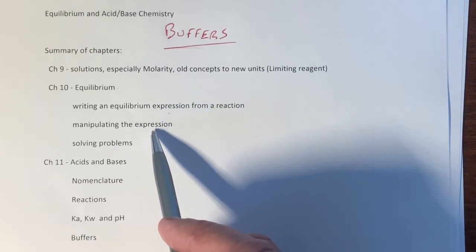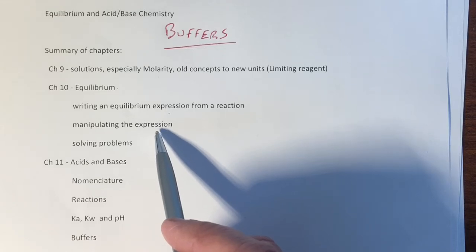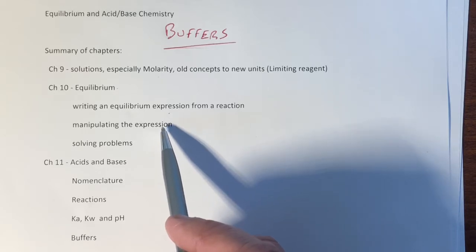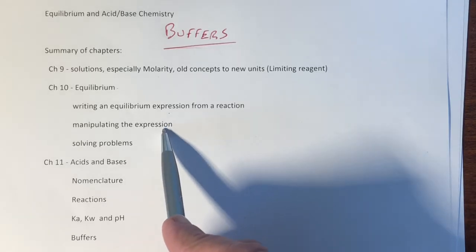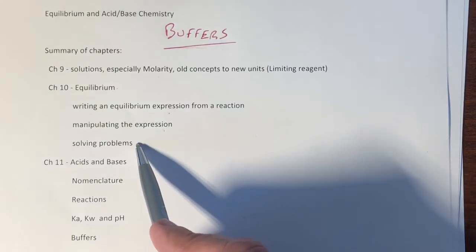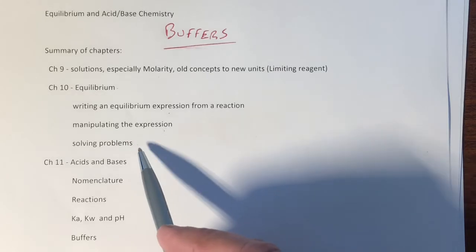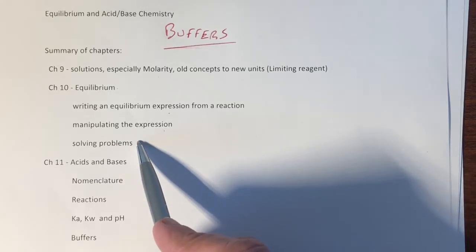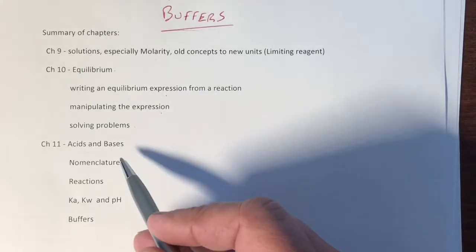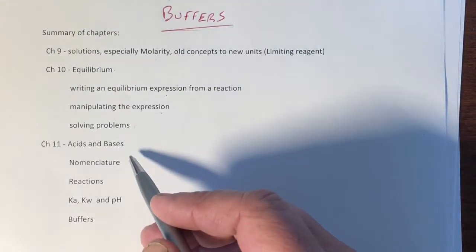Oftentimes we don't have to do any manipulation, we just plug numbers in and hit the buttons on the calculator, but sometimes it is important that we can rearrange, find square roots, things like that. And again, focus on that just being a math problem, not a chemistry problem. And we've looked at a couple of examples of problem solving and very briefly looked at some simplifications related to that.